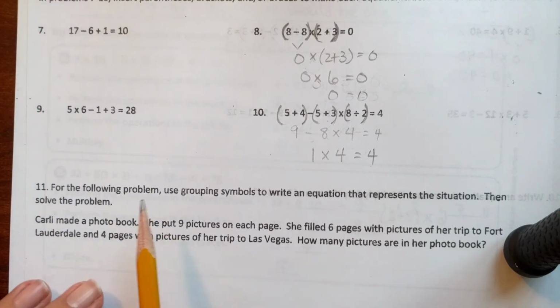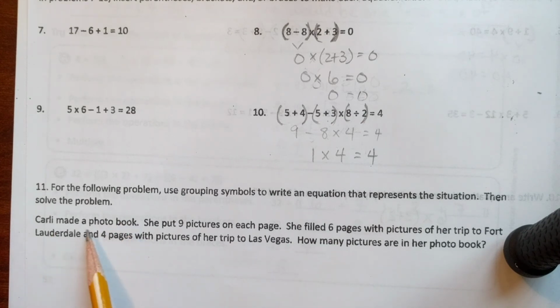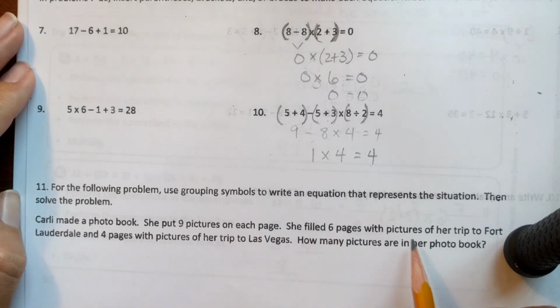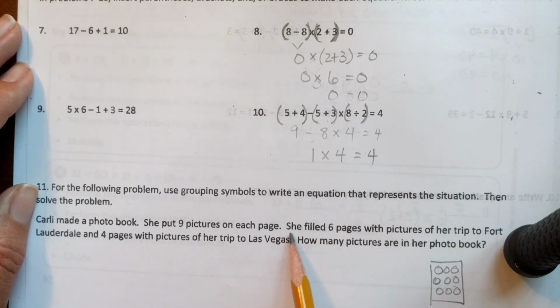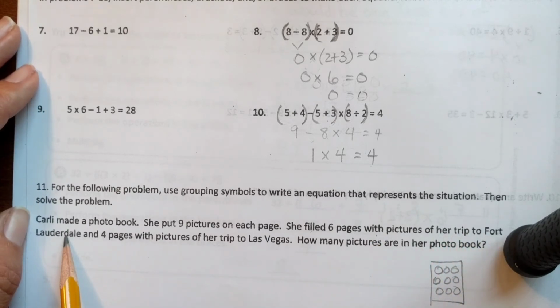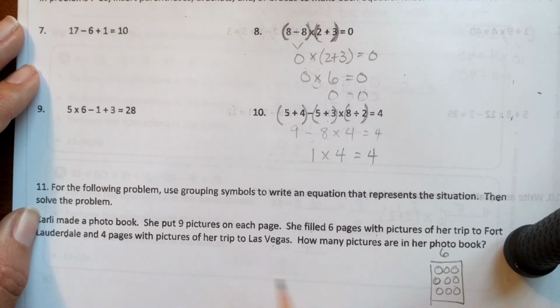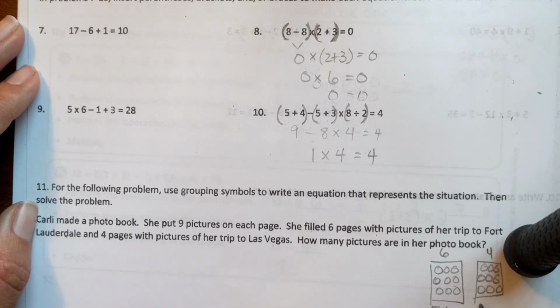All right, finally, for the following problem, use grouping symbols to write an equation that represents the situation, then solve the problem. Carly made a photo book. She put 9 pictures on each page. Okay, so she's got a photo book. I need to draw a little picture so I understand what's going on here. And she's putting 1, 2, 3, 4, 5, 6, 7, 8, 9 pictures on a page. All right. She's filled 6 pages with the picture of her trip to Fort Lauderdale and 4 pages with her trip to Las Vegas. Okay, so she has 6 of these for Fort Lauderdale, and then she has 4 of these pages with her trip to Las Vegas.